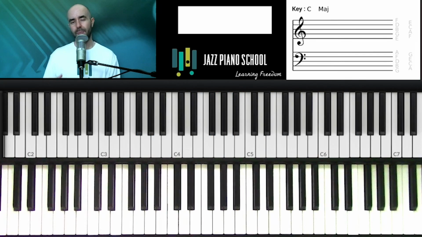Right? So essentially big, thick voicings in your left hand, 5-note voicings with extensions are going to be another way to really thicken up the sound that you're trying to create.